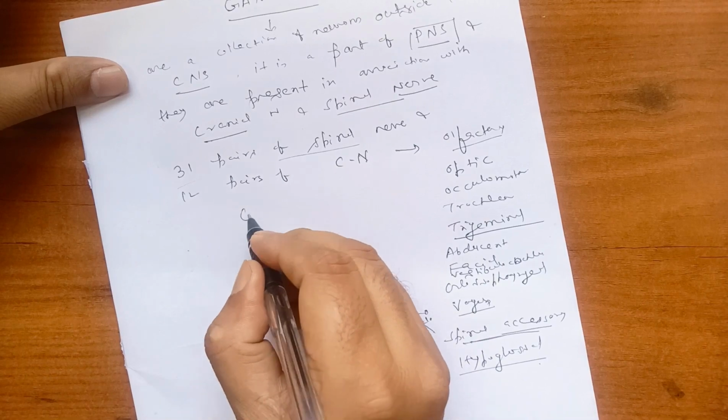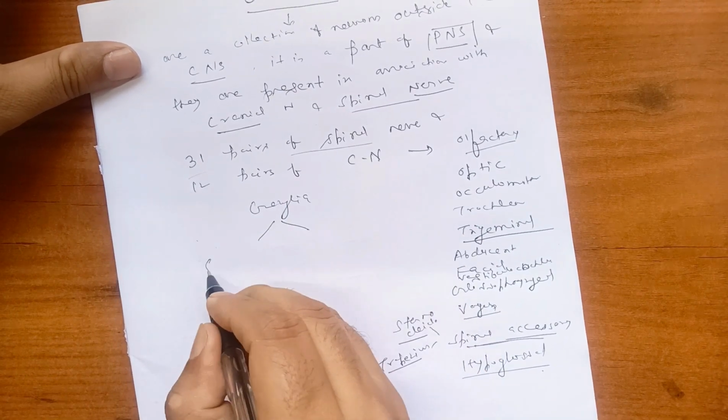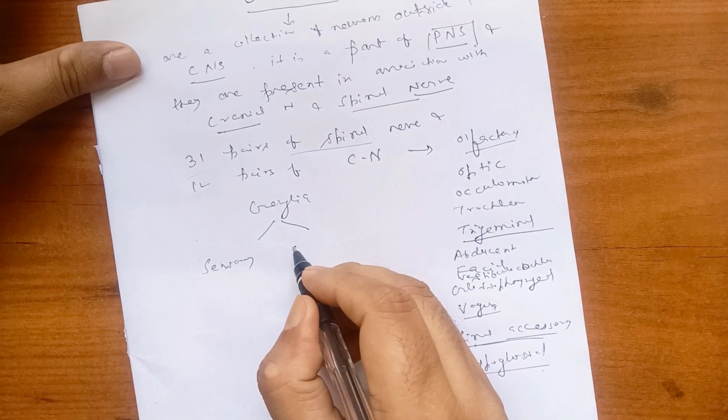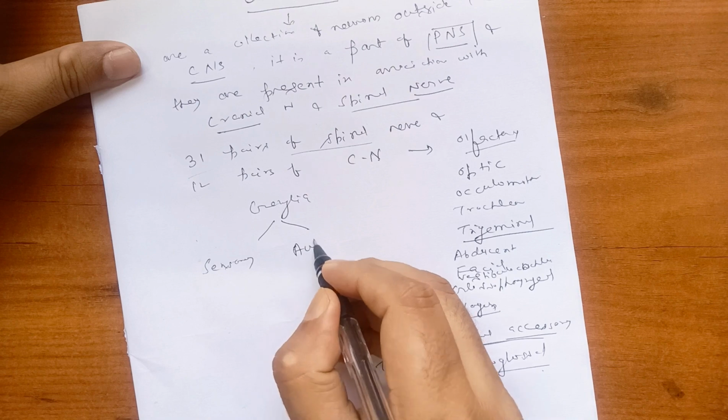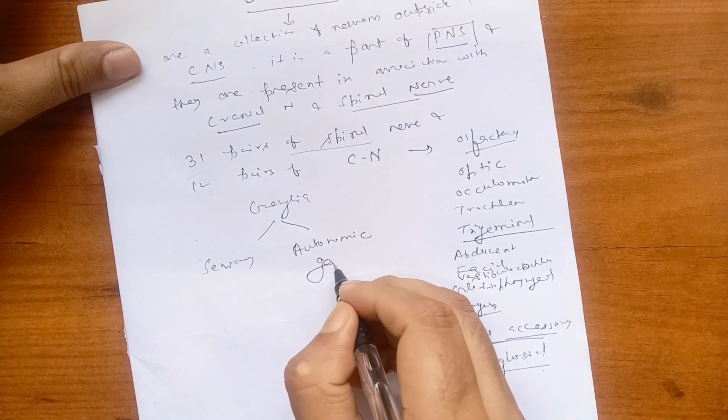Now these ganglia are of two types. What are the two types? One is the sensory ganglia, and second is the autonomic ganglia. What is the difference?